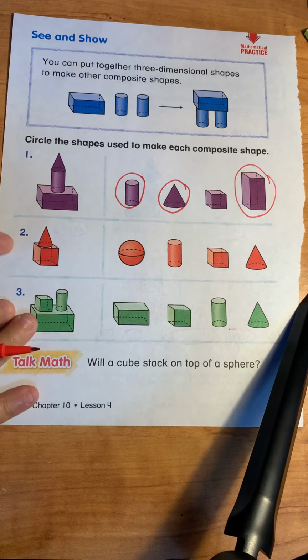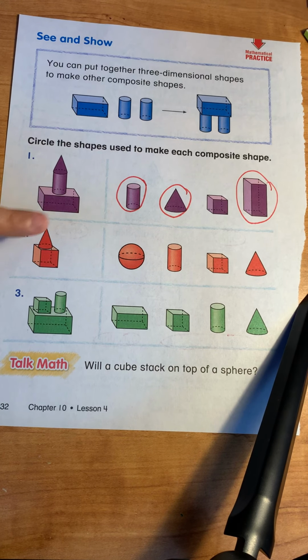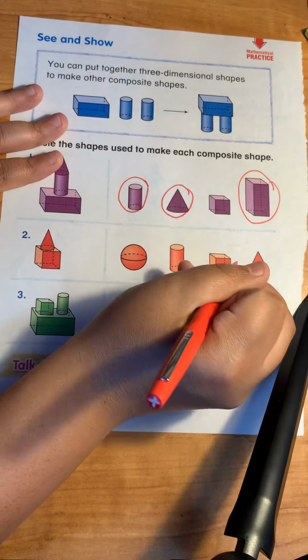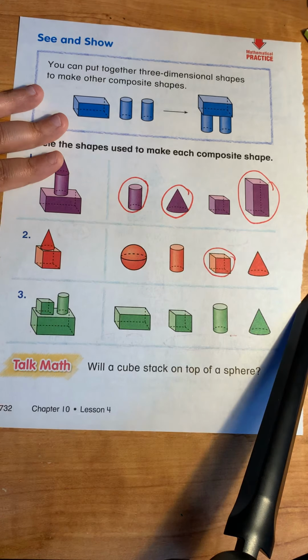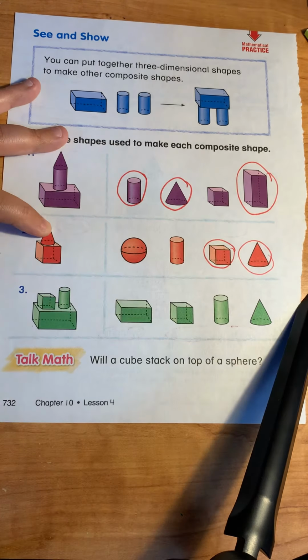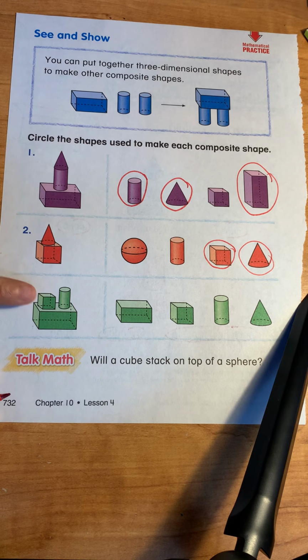Good job. Number 2. Look at the composite shape. What shapes do you see that were used to make this final shape? We see a cube, and we see a cone. Excellent. Great job. Let's keep going.